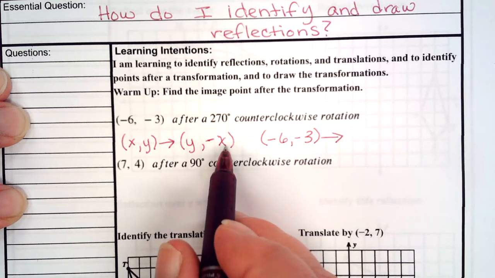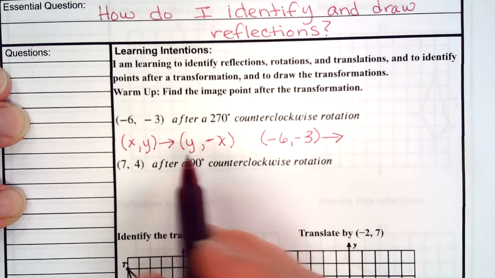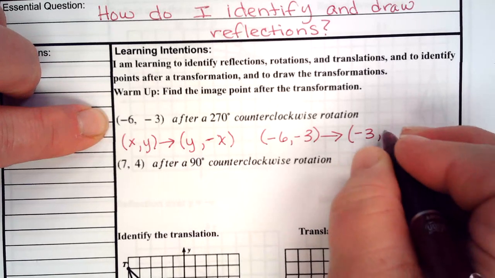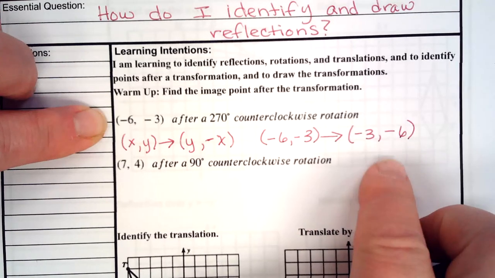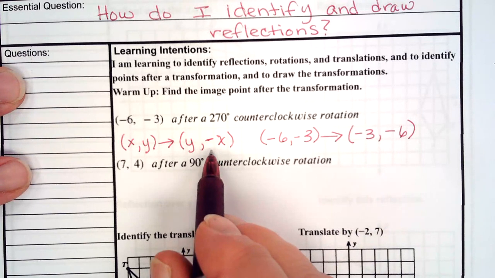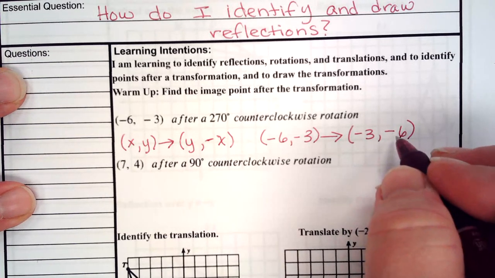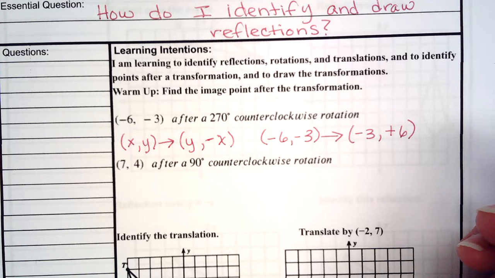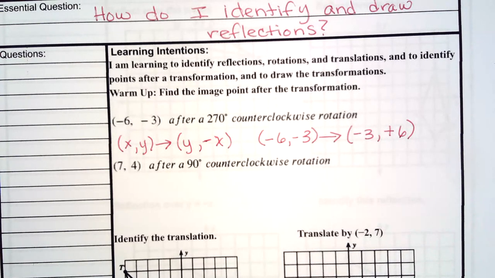First thing you do is change them around. So this will be (-3, -6). Second thing you do is to negate your X. So this goes from a -6 to a +6. And we're done. Okay, what was the rule for a 90 degrees counterclockwise rotation?